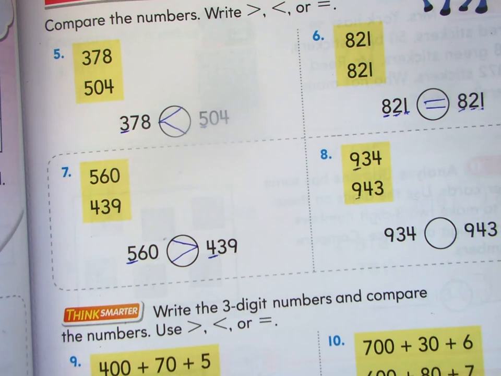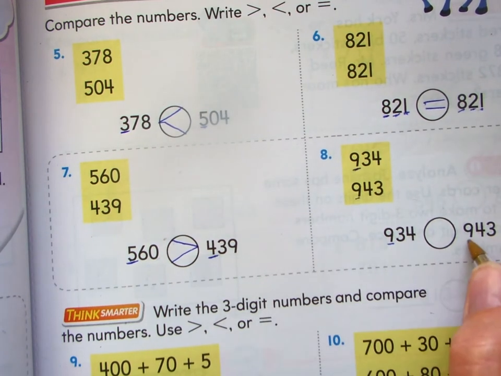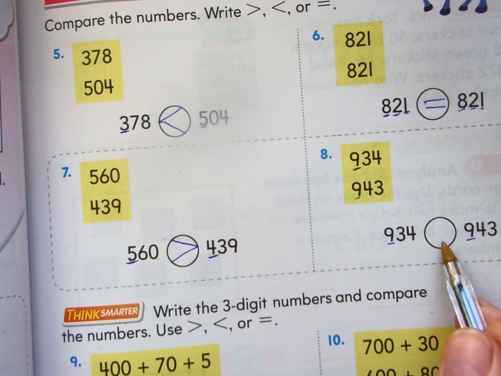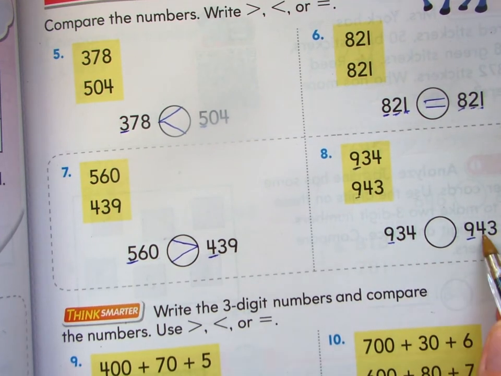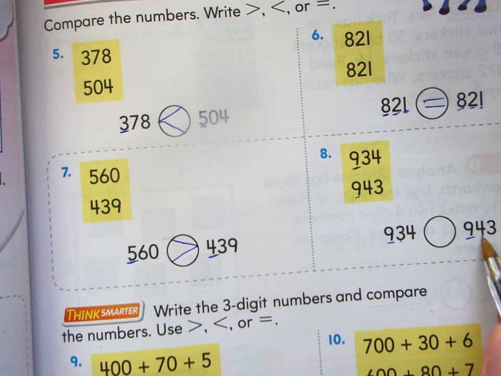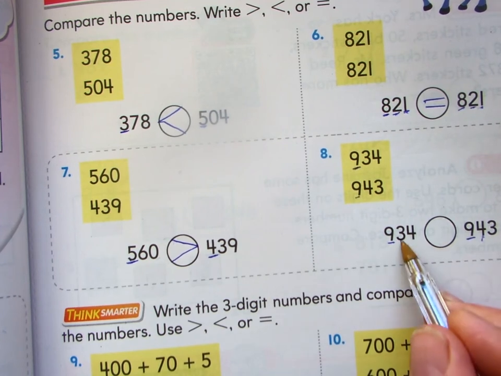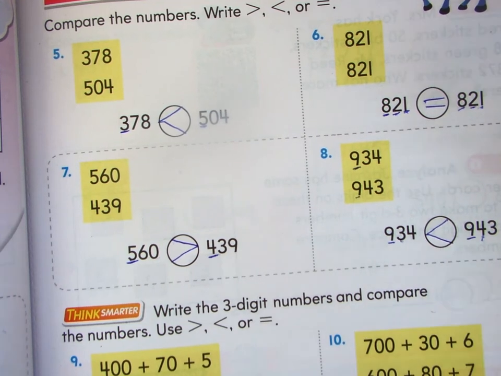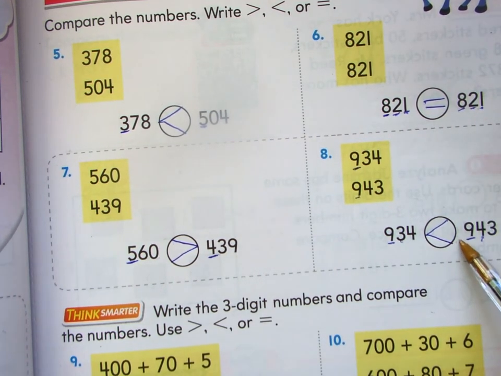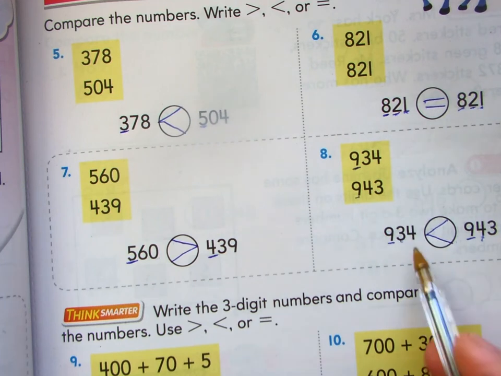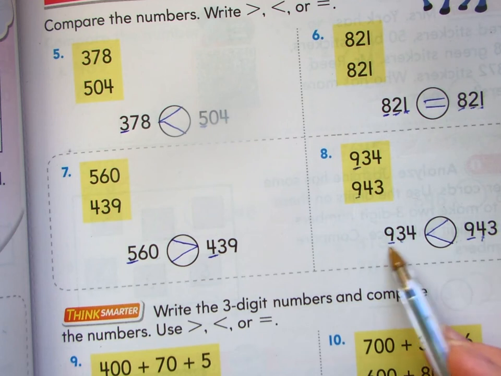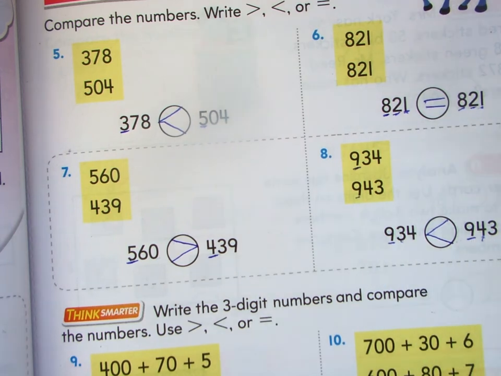The hundreds are the same. So we look at the tens. Did you put equal here? They got the same digits, but they're backwards. Look, this has 3 tens. This has 4 tens. So this is bigger. They're not equal. Were you tricked? They tried to trick you. 934 is less than 943.